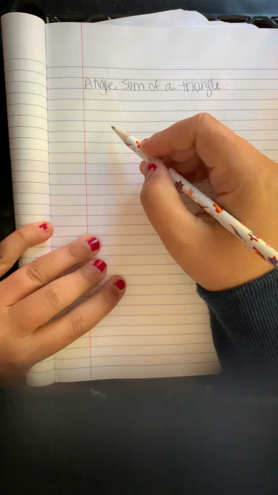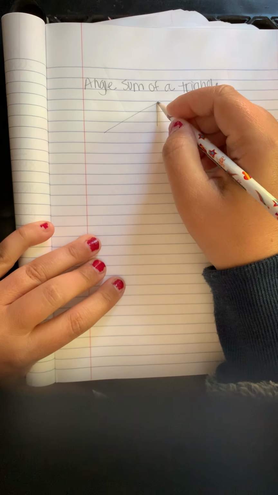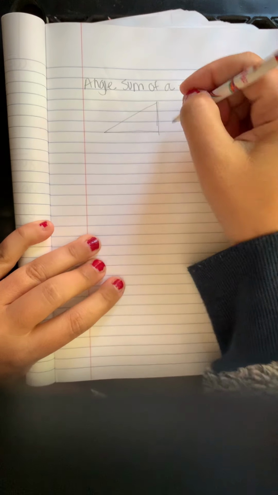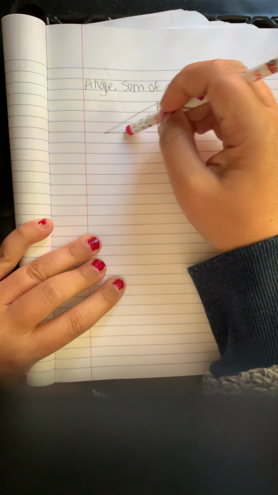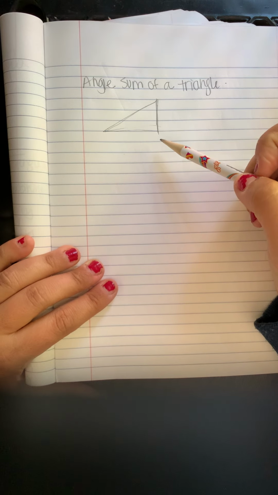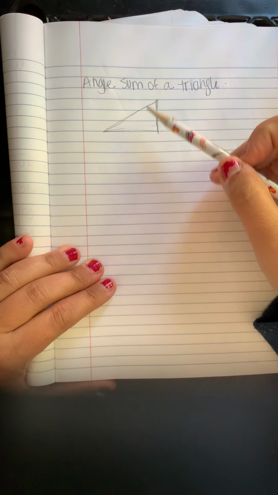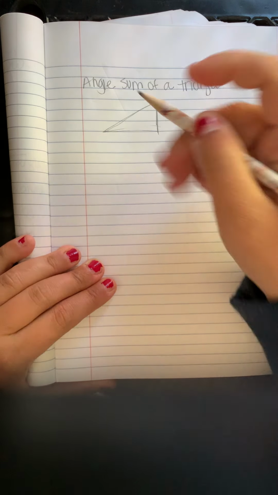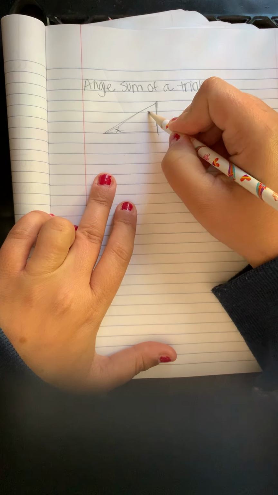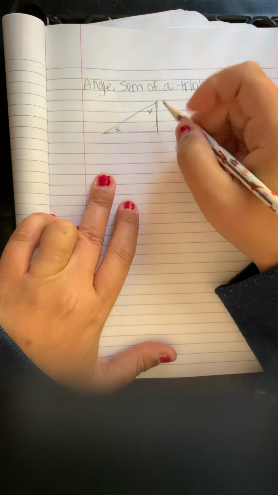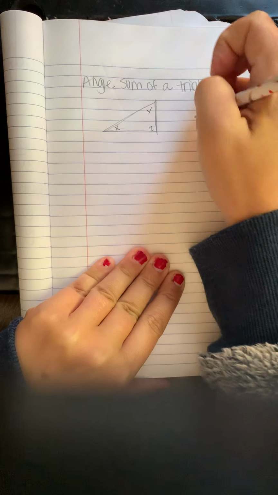We know that a triangle is a closed figure, that it has three sides to it. It could look something like this, or it could be different. Basically, regardless of the triangle, all three of these interior angles, which means these inside angles, so this angle, and this angle all have to add up to create 180 degrees.